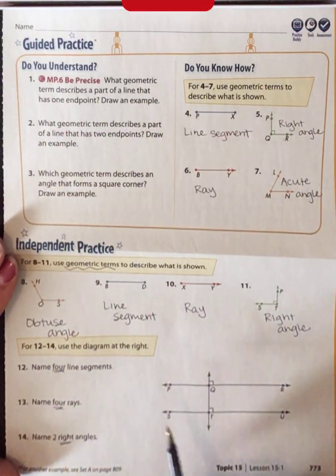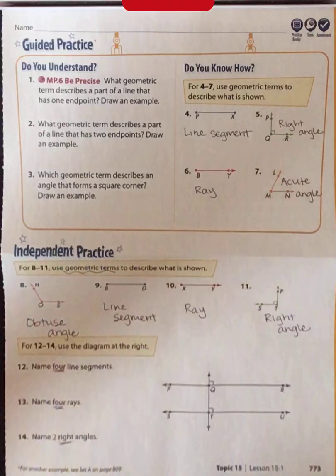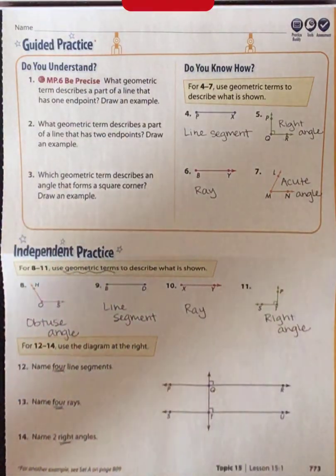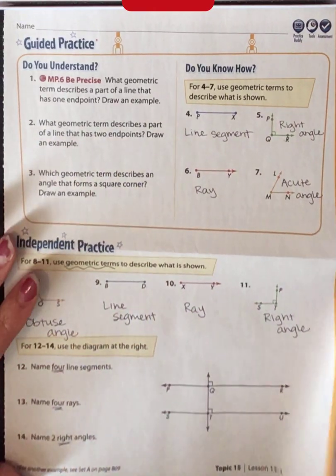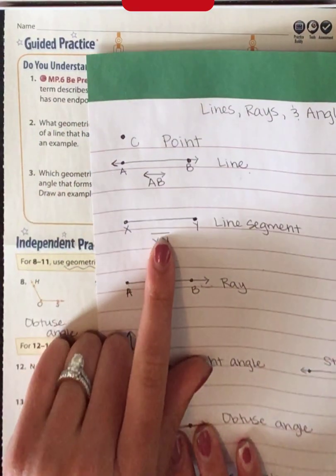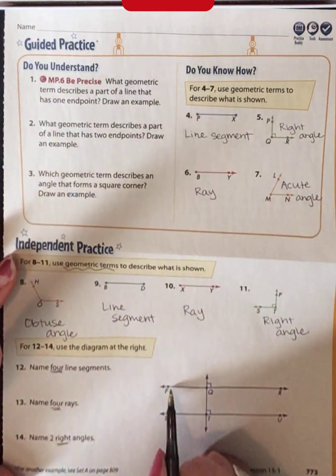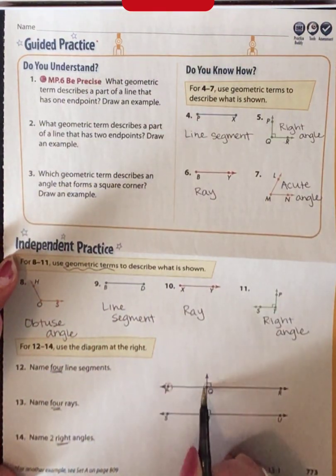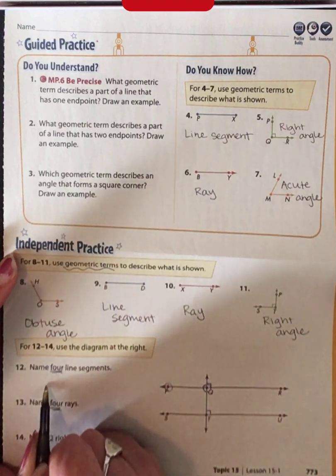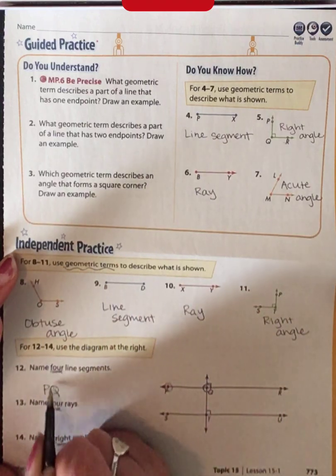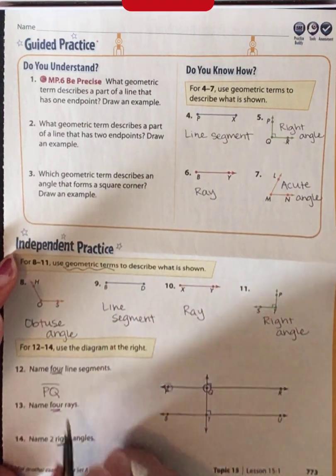Sometimes you'll notice there are arrows, but you can change what you call it by how you label it. The way you label a line segment is with a straight line above it. So we could say from P to Q is a line segment. We would say line segment PQ.